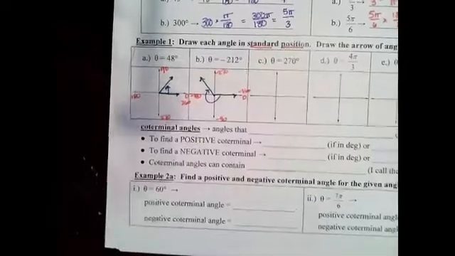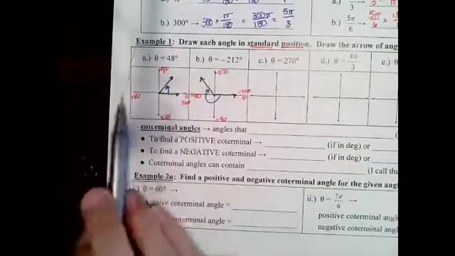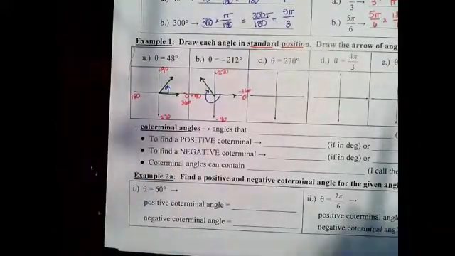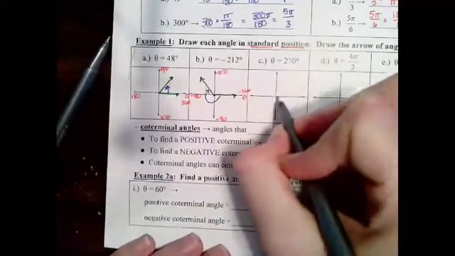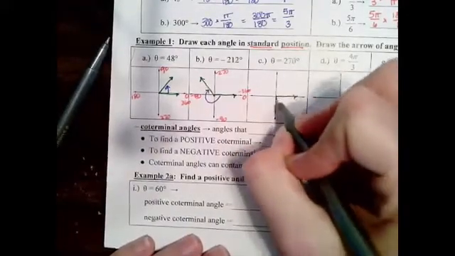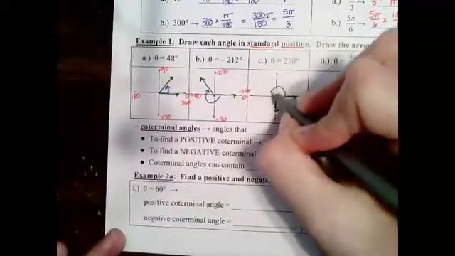All right, so hopefully you paused the video and did C. 270 degrees, since I drew the 0, 90, 180, 270, I kind of have an idea of where it is. So initial side, terminal side, and my arrow to get there would be going this way.